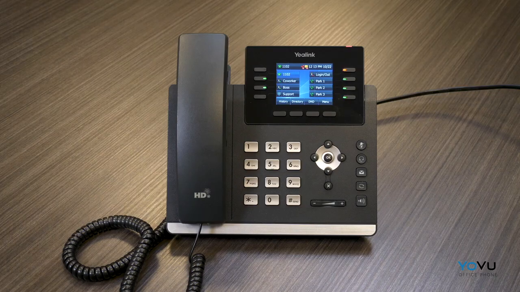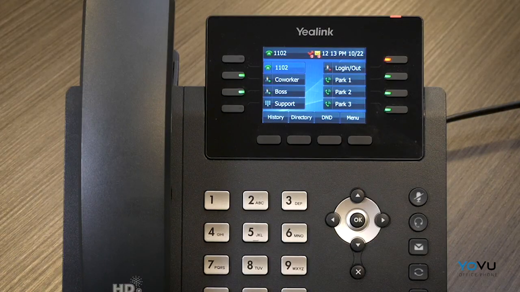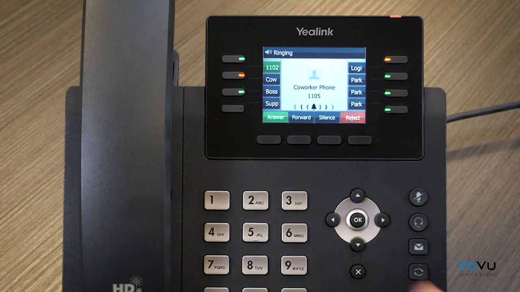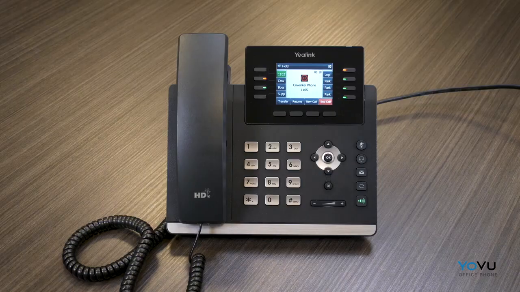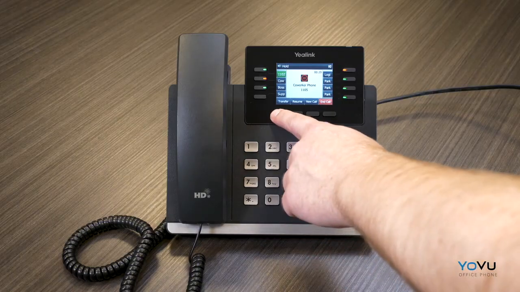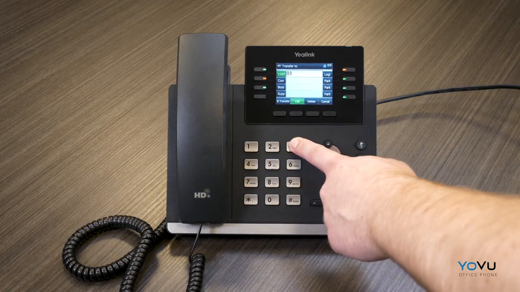You may also use the programmable buttons next to the screen, if configured, to perform a one-button transfer by simply pressing the destination button when you have an active call connected. To send a call directly to someone's voicemail, transfer the call to 03 and then the extension number.